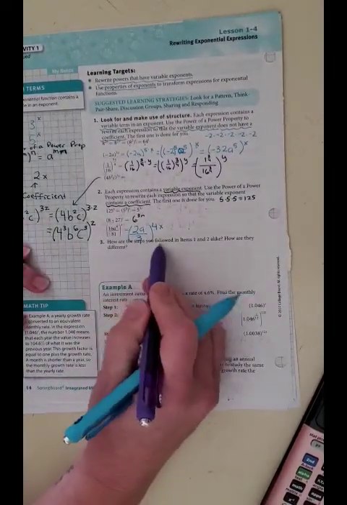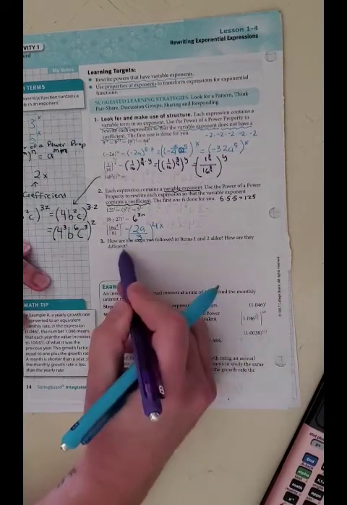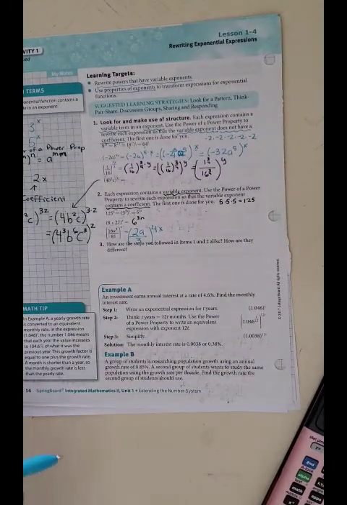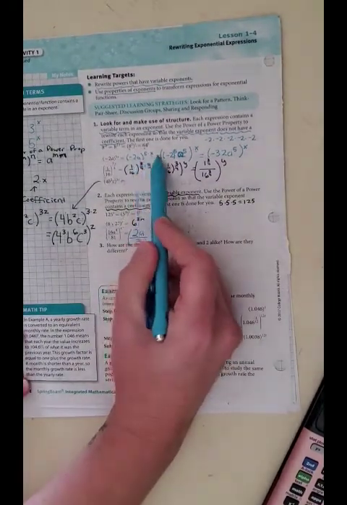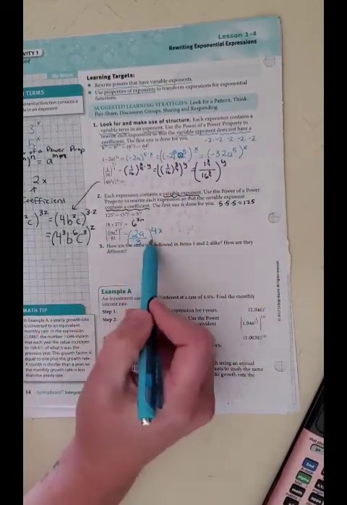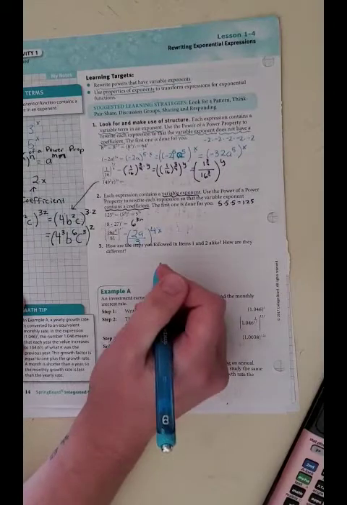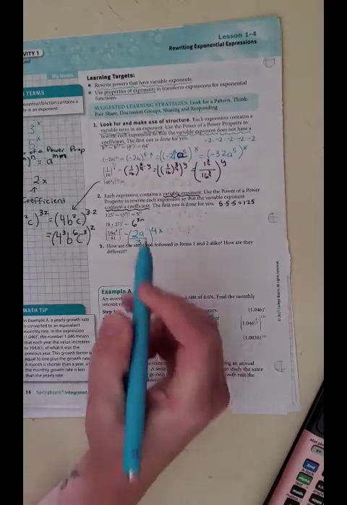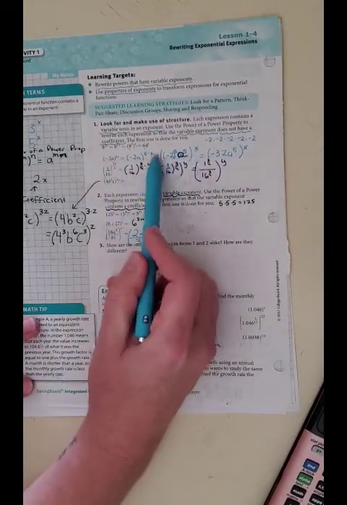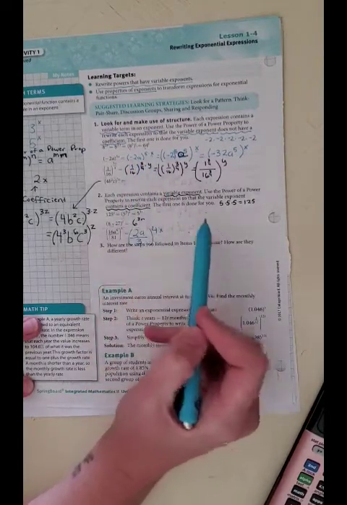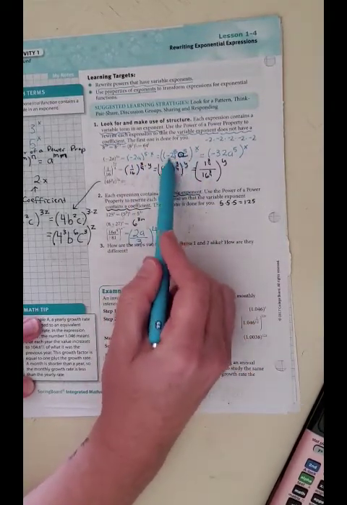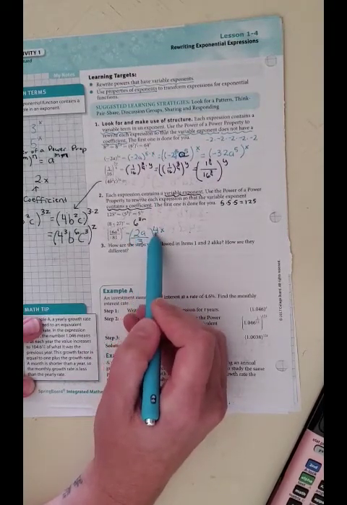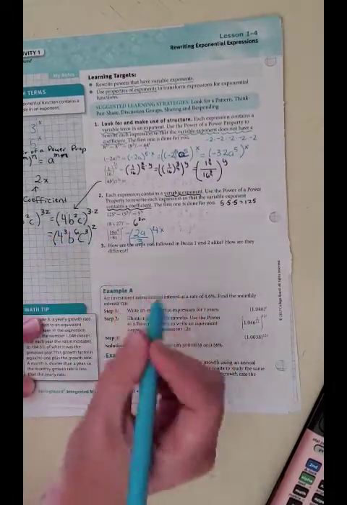All right, it says, how are the steps you followed in items 1 and 2 alike? How are they different? So what I noticed is that in item 1 and 2, I was working one direction in item 1 and working backward in item 2. In item 1, I was bringing that 5 into whatever I had, right? And then using that to simplify. And here I was undistributing that power, like the 4th power, right? So it's like you're working in reverse.